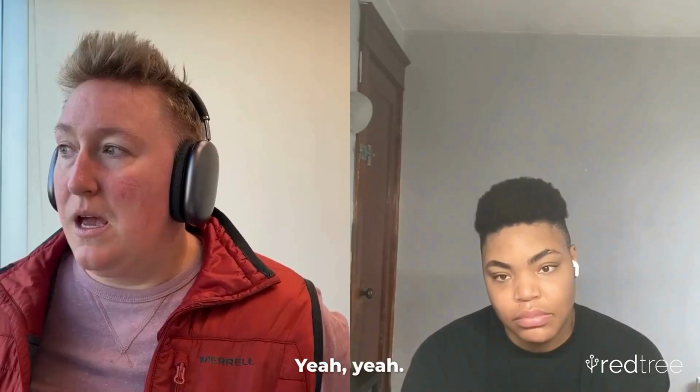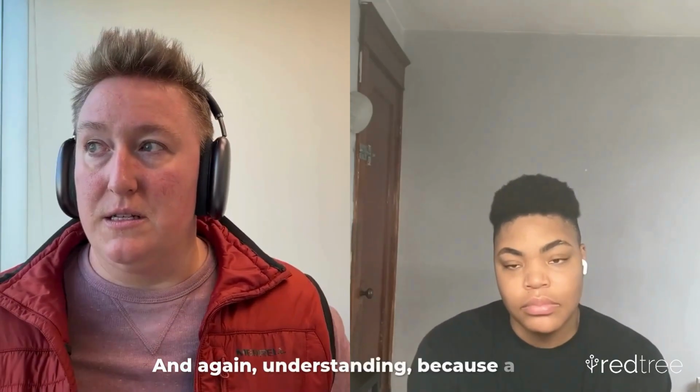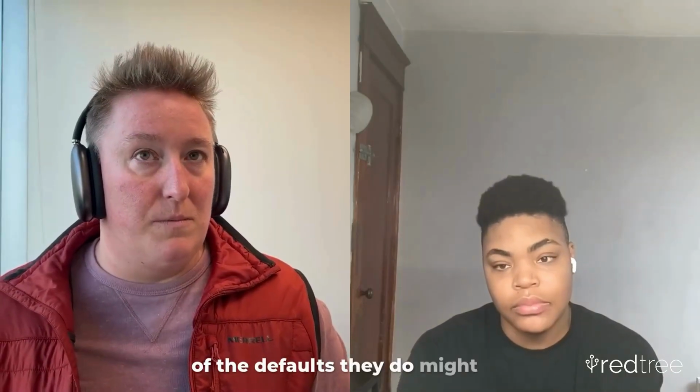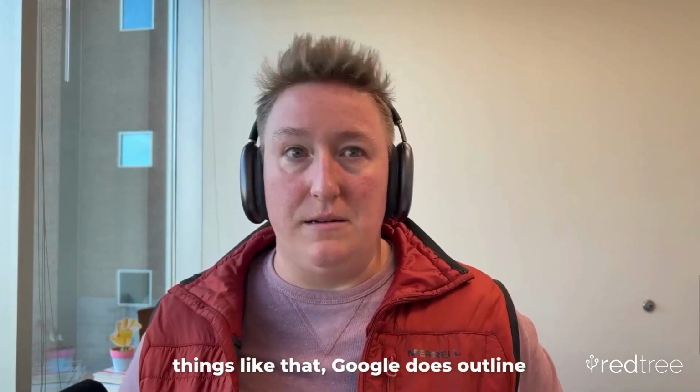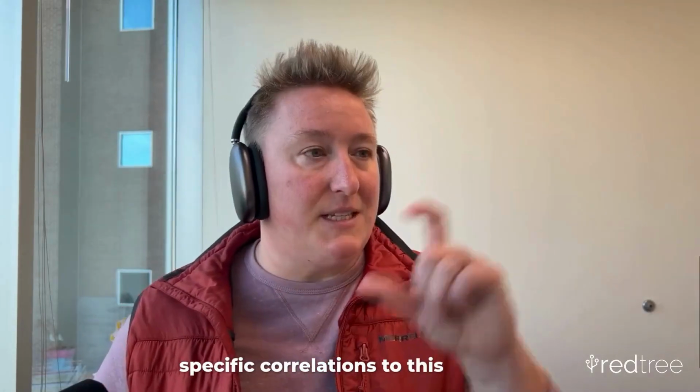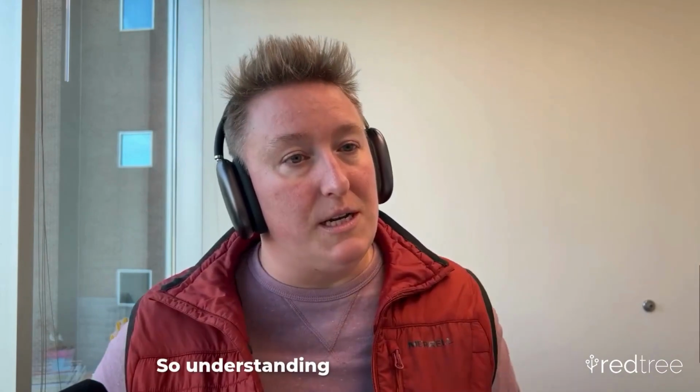Yeah. And again, a lot of the defaults might be misleading because of some of the names and things like that. But Google does outline specific correlations, this default means this. So understanding where that's coming from is probably a good thing to start with.